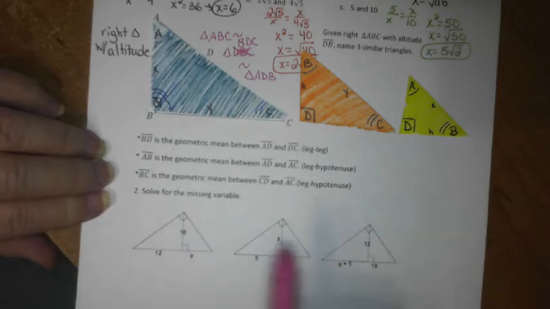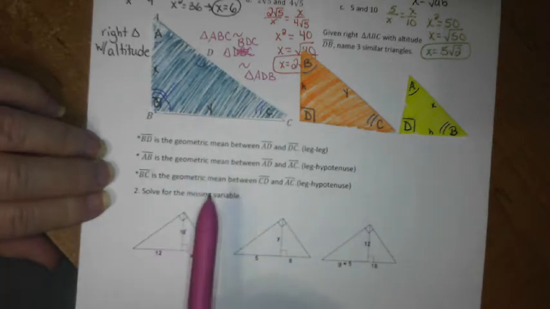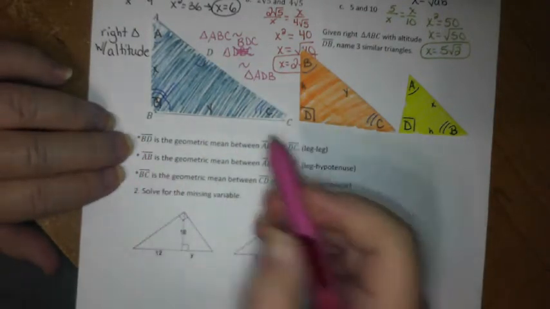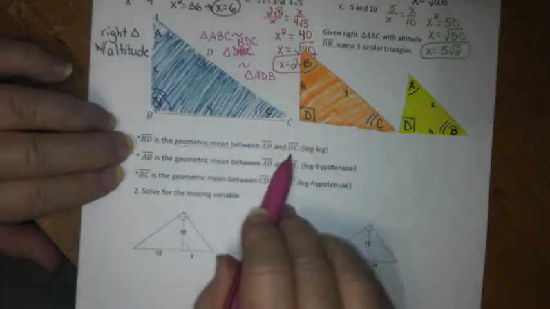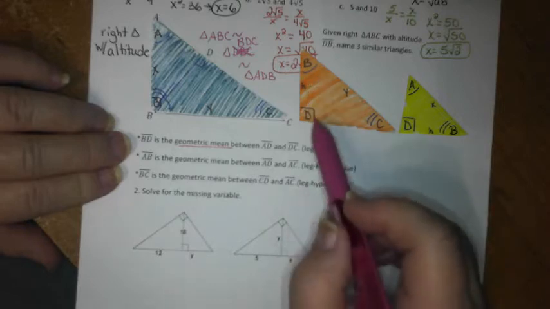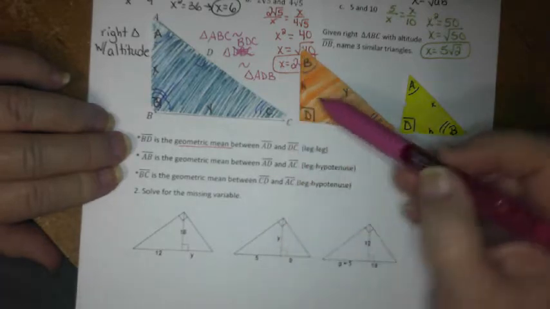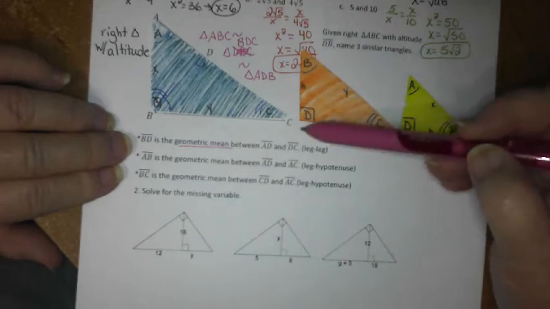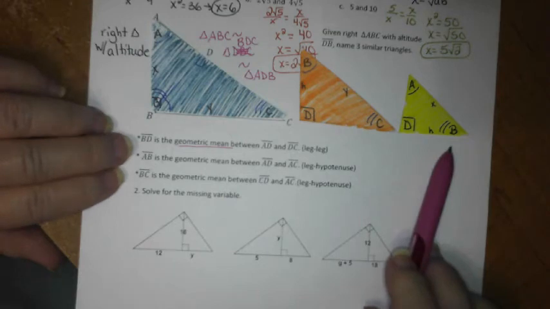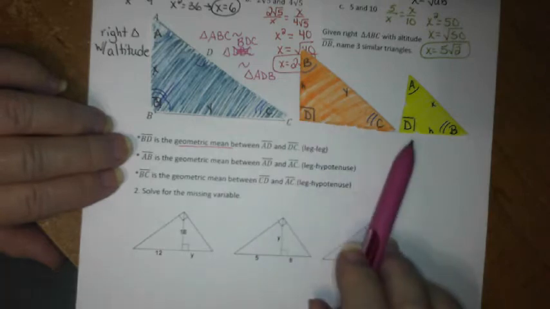Some of these segments in the picture are geometric means. That's why we just did all that previous stuff. So here it says BD is the geometric mean between AD and DC. So look right here. We have segment BD. Notice in the orange triangle, BD is the vertical leg. But over here in the yellow triangle, BD is the horizontal leg. I'm going to call BD a double agent. Sometimes he's the left leg, sometimes he's the bottom leg. He's a leg in both triangles, but he's a different leg. So he's like secret agent man.